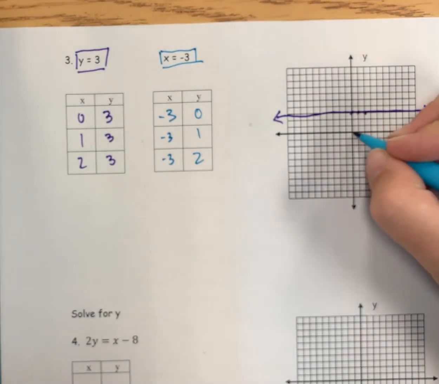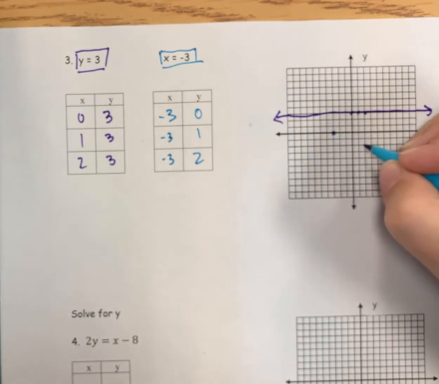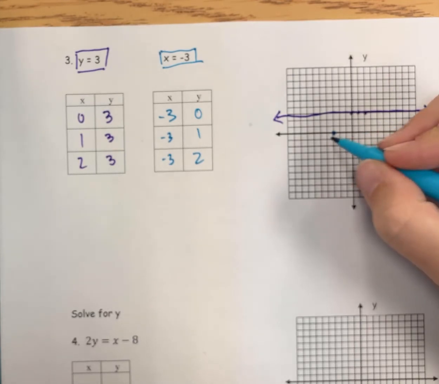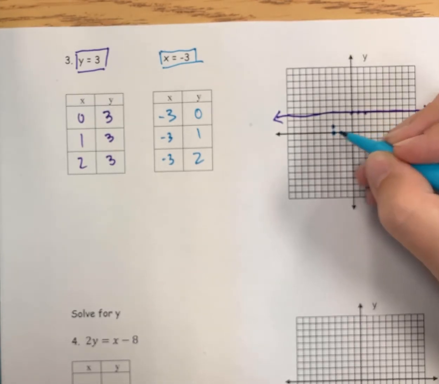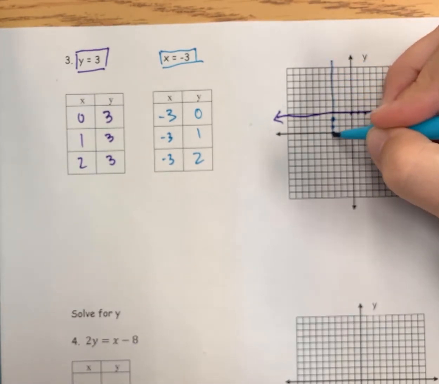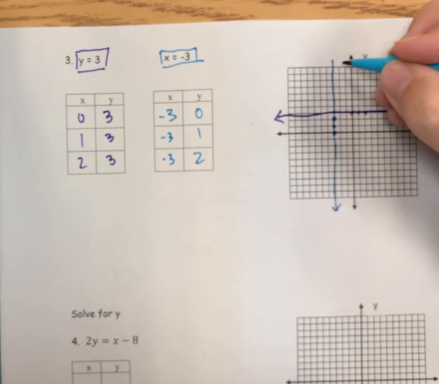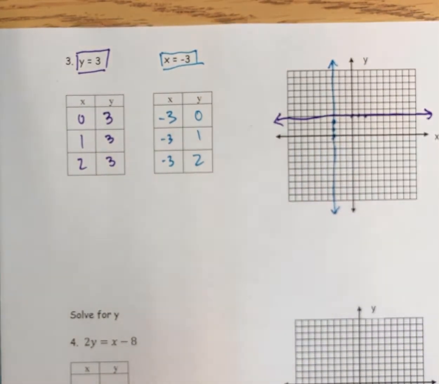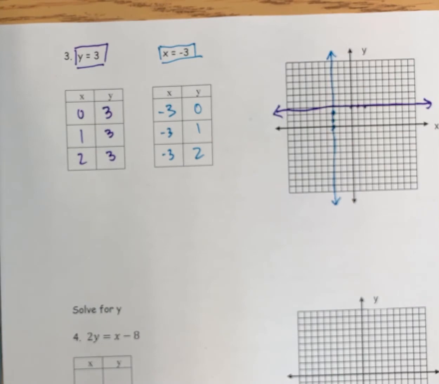So we start at 0 and go left 3. We go left 3, up 1, left 3, up 2. Notice this time we are making a vertical line that goes through the point right here where x is -3.